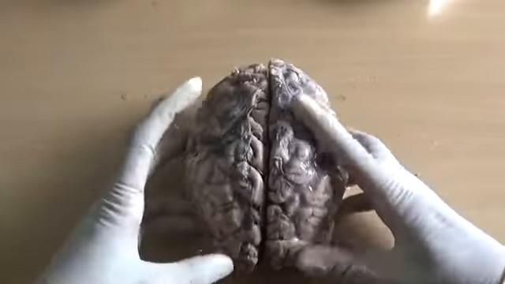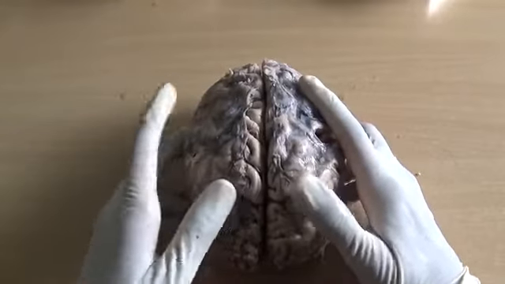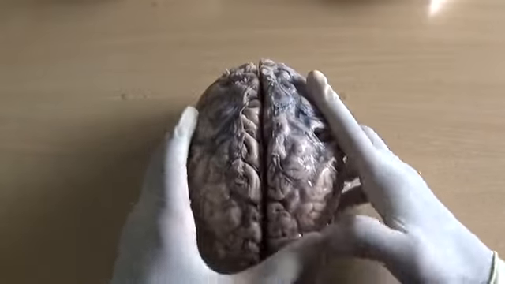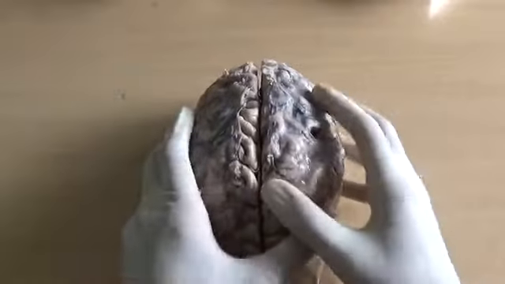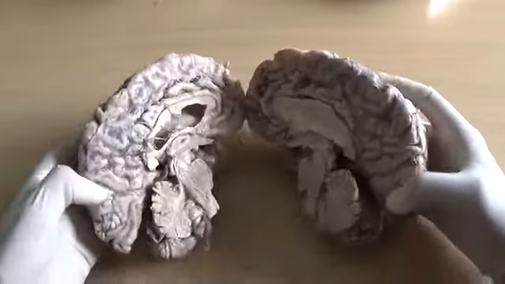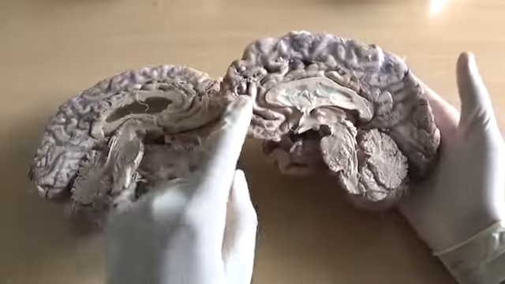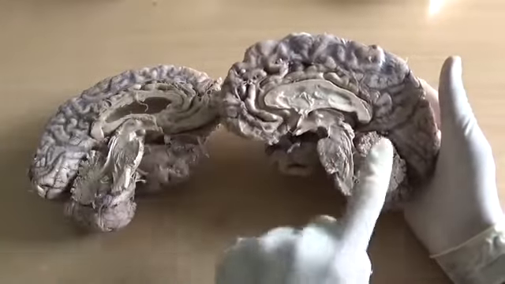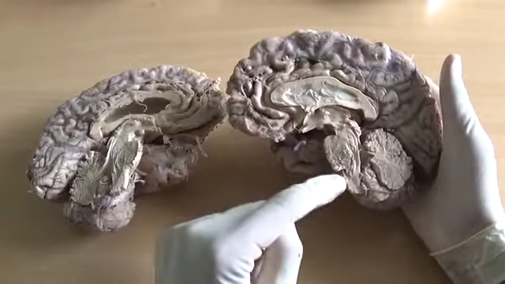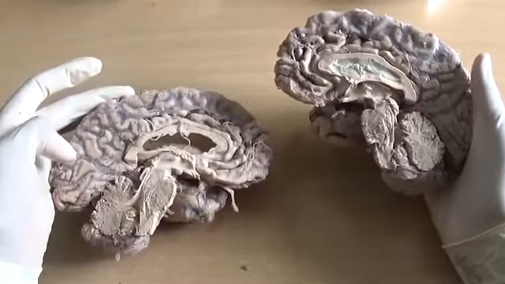Now each cerebrum is made up of two cerebral hemispheres which are connected in the midline by the corpus callosum. So if we cut it open and see it from the side, see, this is how it looks. Now you can clearly make out this is the cerebrum, cerebellum and brainstem made up of midbrain, pons and medulla, and a similar thing you will see on the left side.